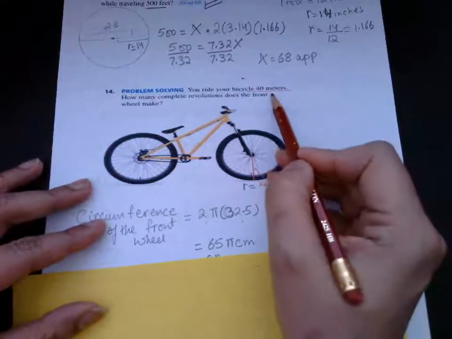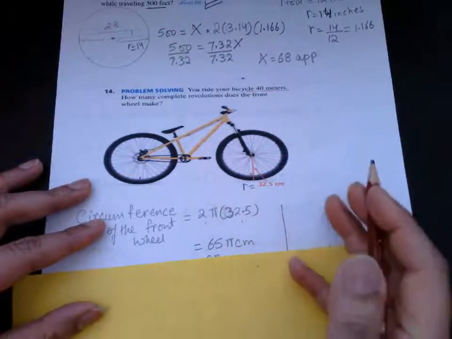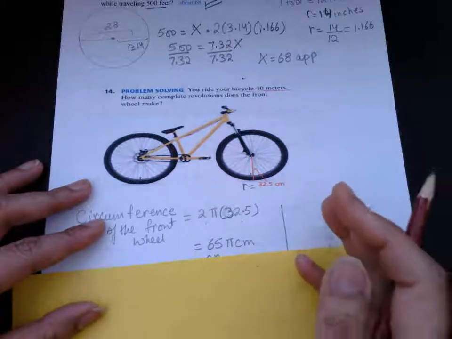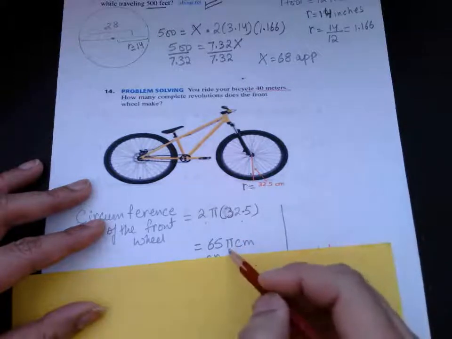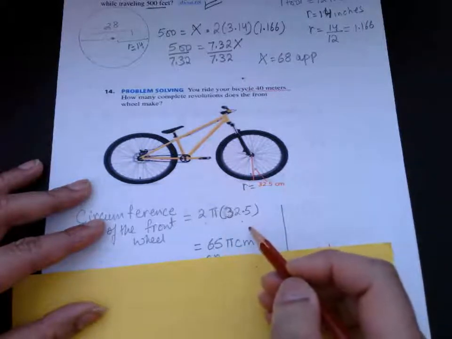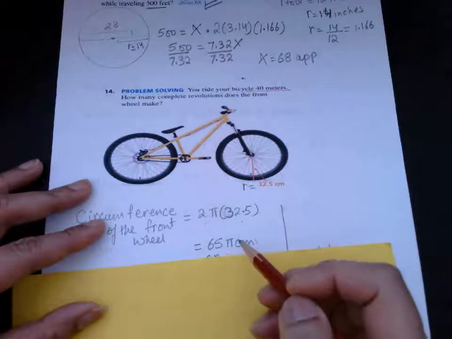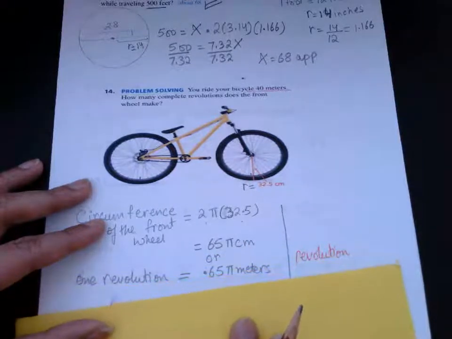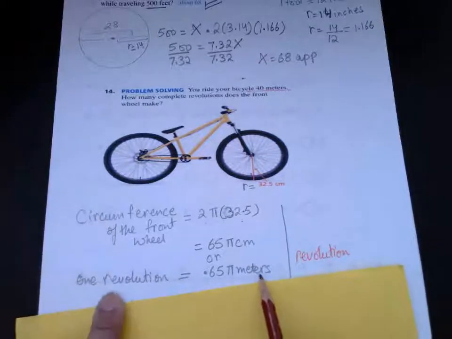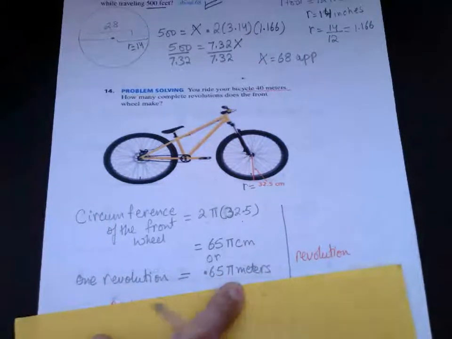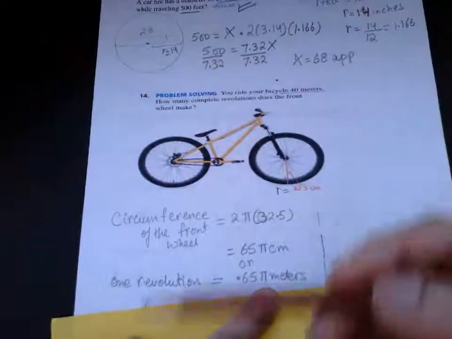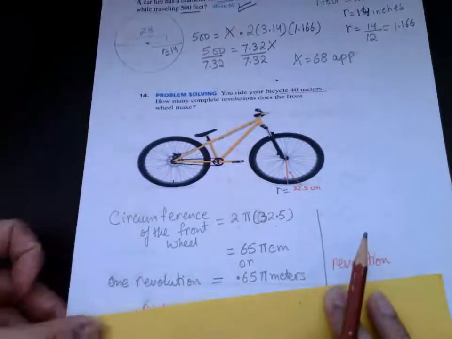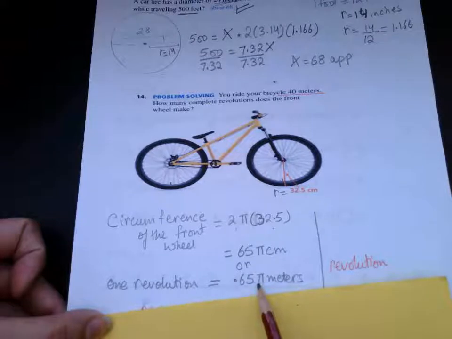But here's the thing, this is in meters and this is in centimeters. So what is the conversion? 1 meter is equal to 100 centimeters. So I need to convert it into meters. How to convert it into meters? Divide by 100. So if I divide 65 pi by 100, it will give me 0.65 pi meters. One revolution is 0.65 pi meters, because one revolution is nothing but one circumference around the circle one time.